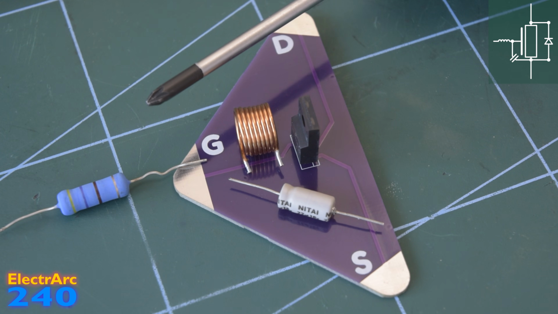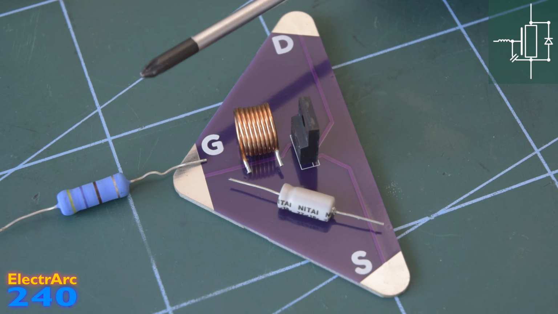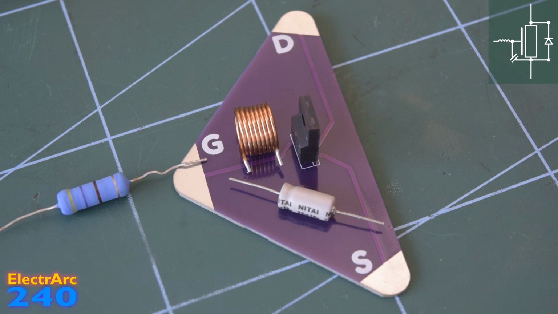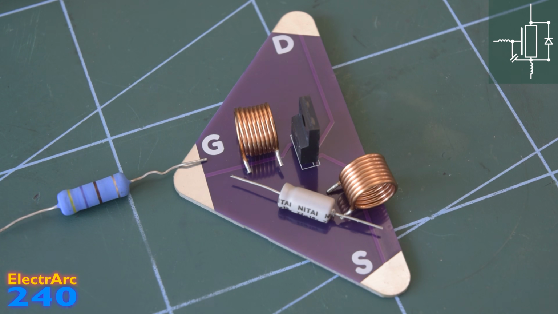So because of these problems, we add the external gate resistance, which acts to dampen these oscillations and overshoots by absorbing some of that energy, and also reducing the rate of change of current through the inductor. The next inductance we're going to look at is the source inductance, the effects of which can be even worse than that of the gate inductance.